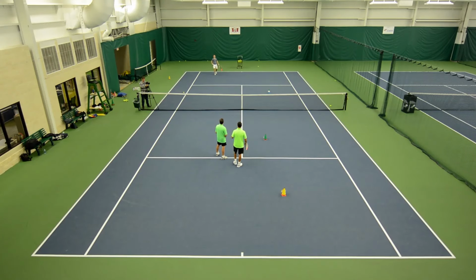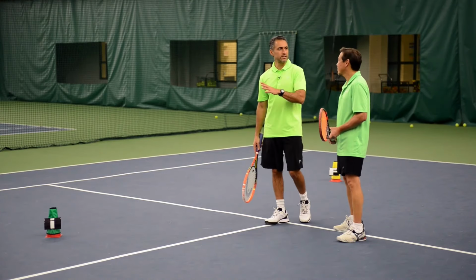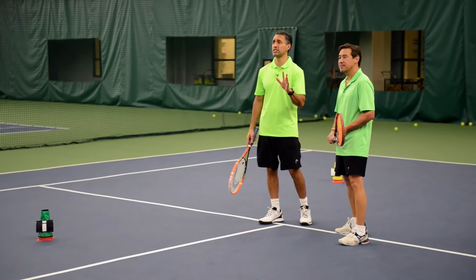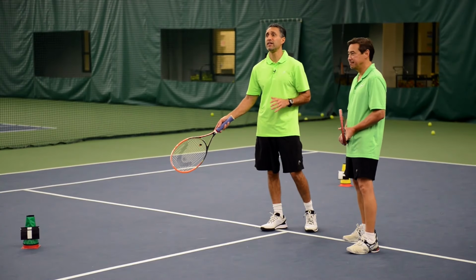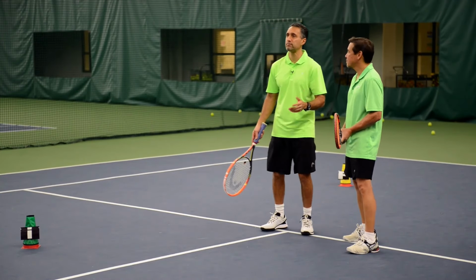In. What told you in? Ball trajectory. In. Trajectory. In. Trajectory. Out. Out. Trajectory. So right now, you've had how many serves? Five or six serves. How many did you have to rely on the ball bounce? None. But so many times people do this.